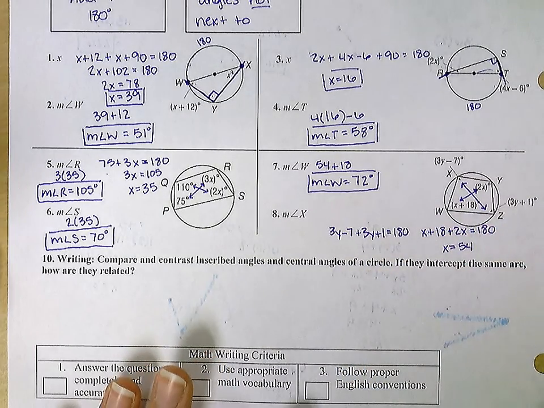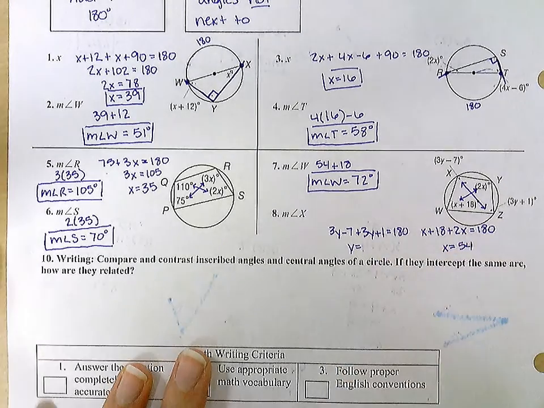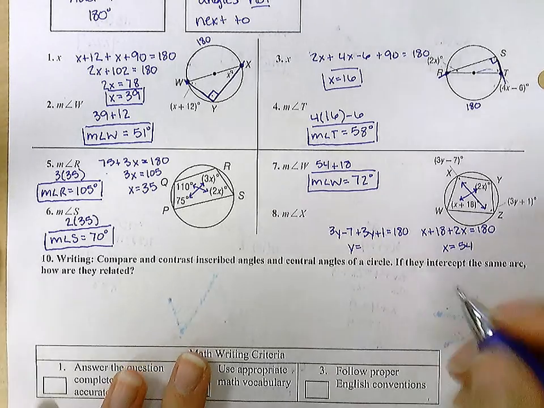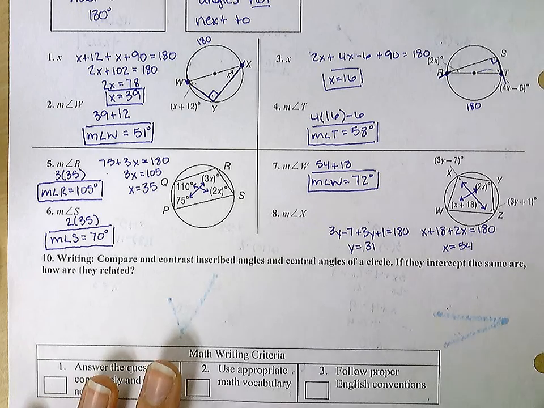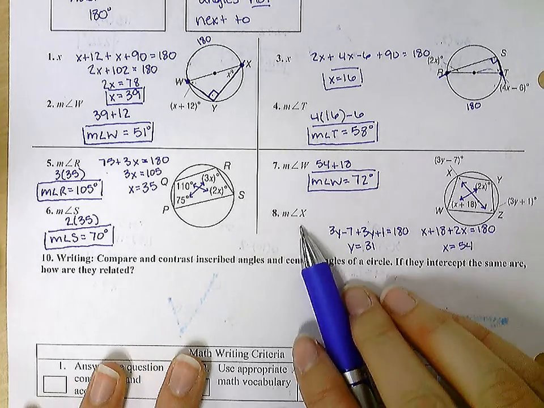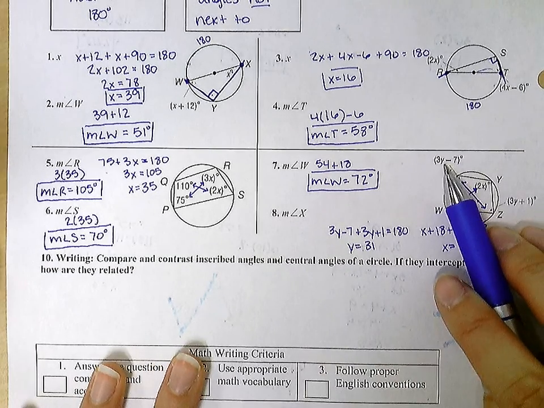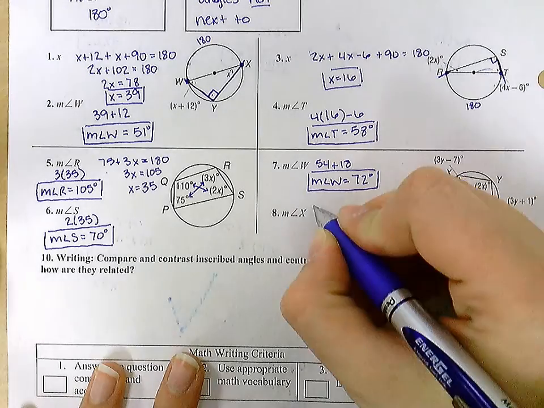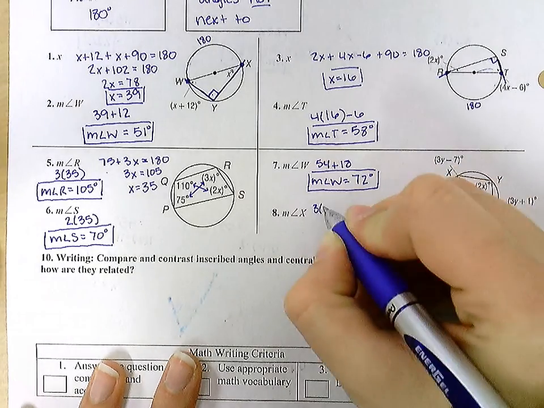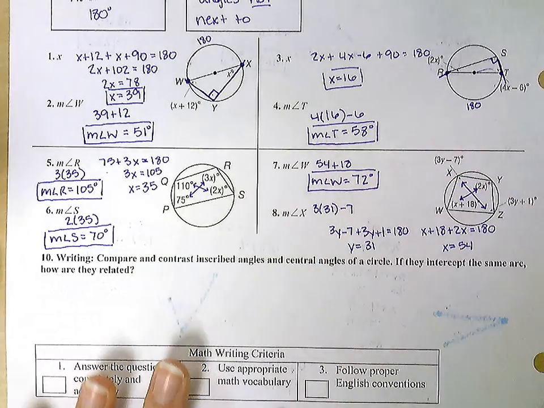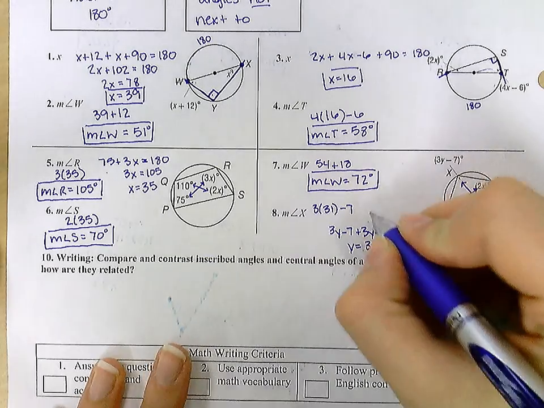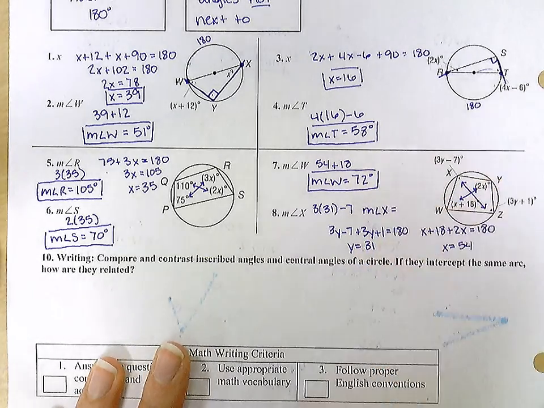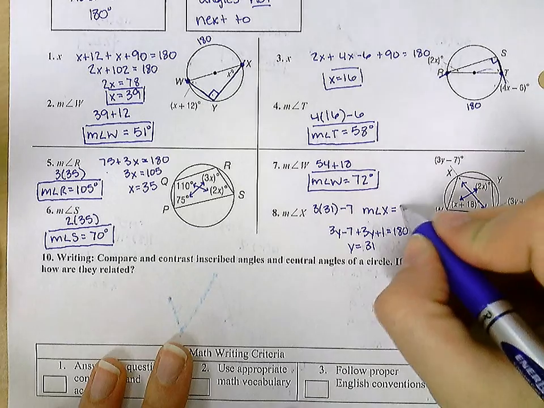Set that equal to 180 to solve for y, which was 31. Then for angle x, substitute 31 in for y here. So we have 3 times 31 minus 7. The measure of angle x is 86.